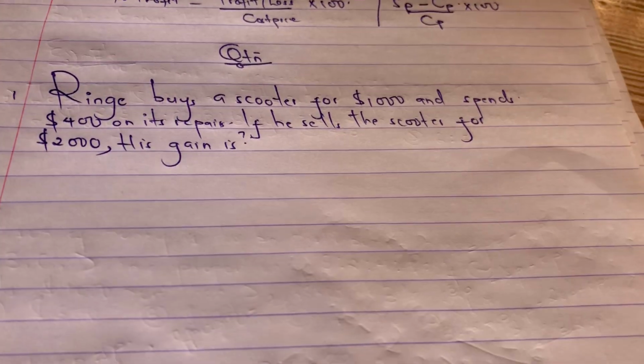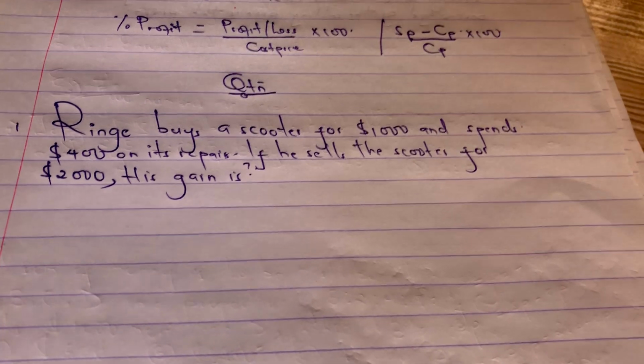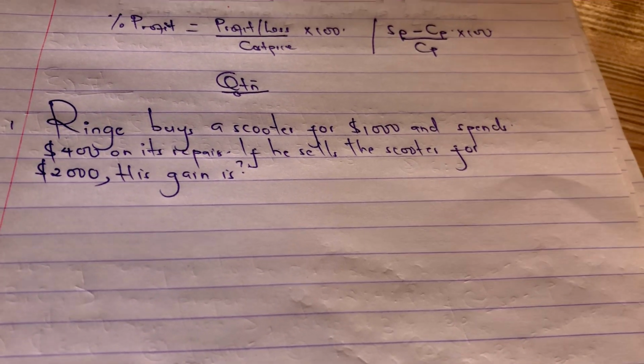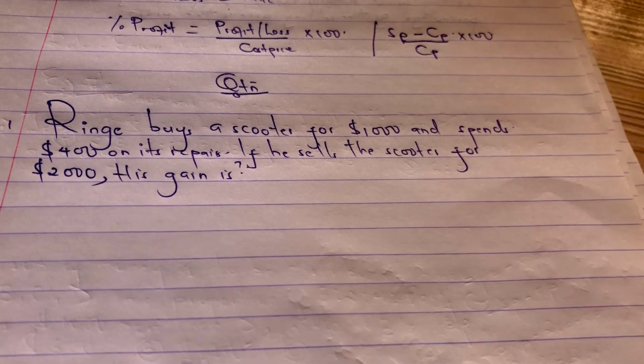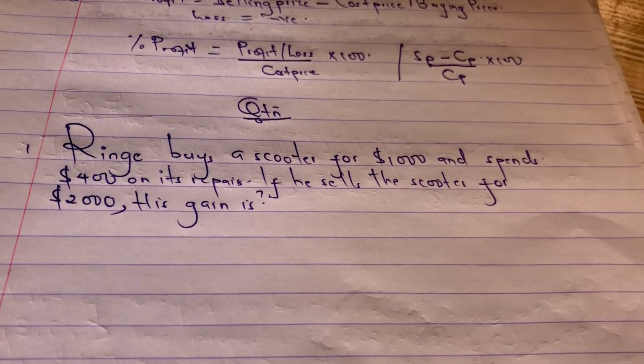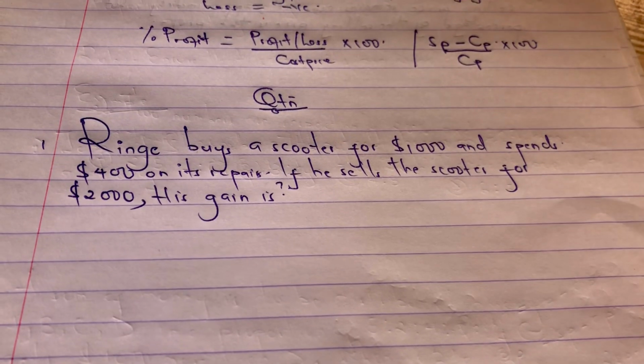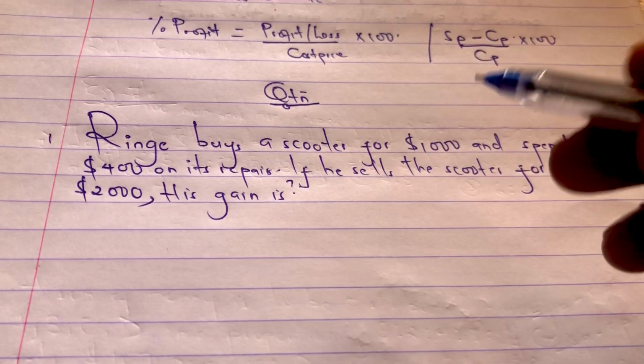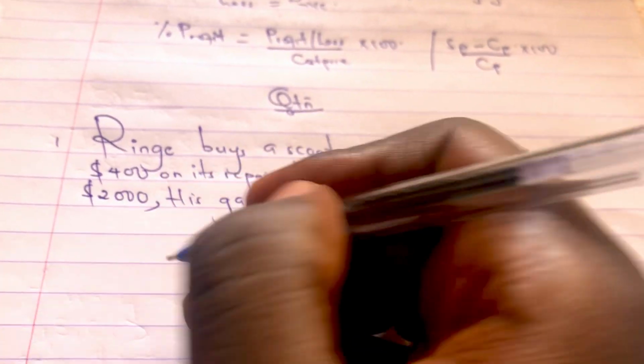Number one, they are saying, Ringe bought a scooter for $1,000 and spends $400 on its repairs. If he sells the scooter for $2,000, his gain is, so a gain is the same as the profit. So we first have to calculate the cost price, the actual price.